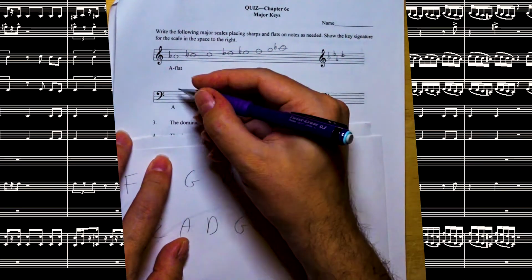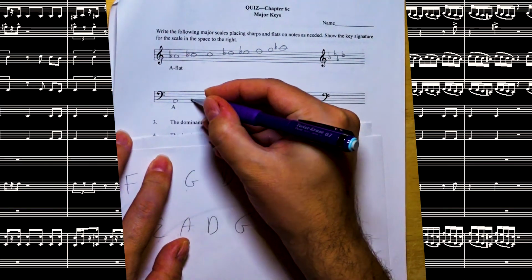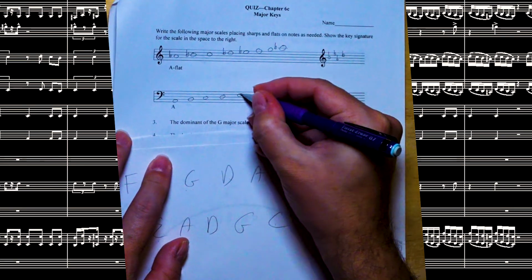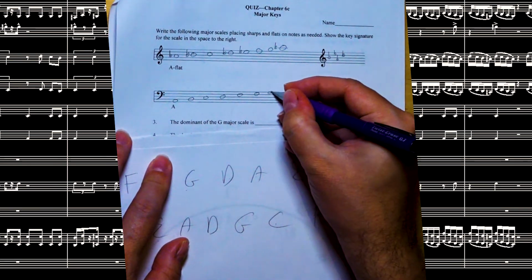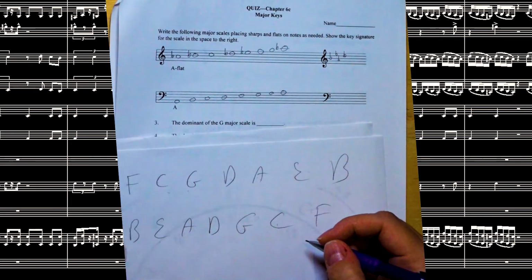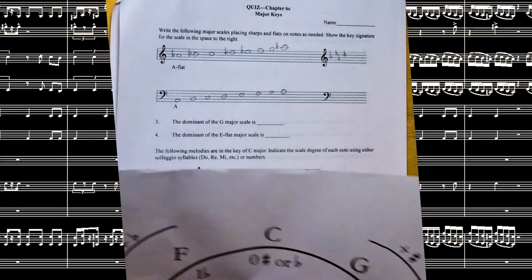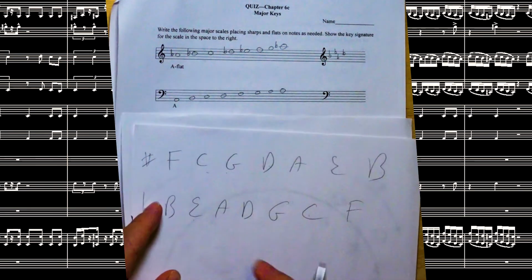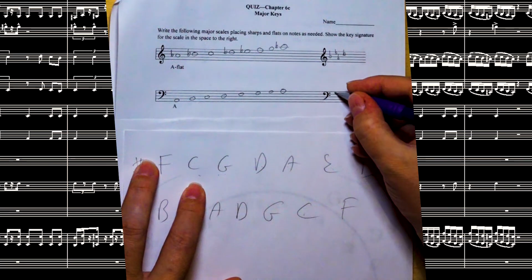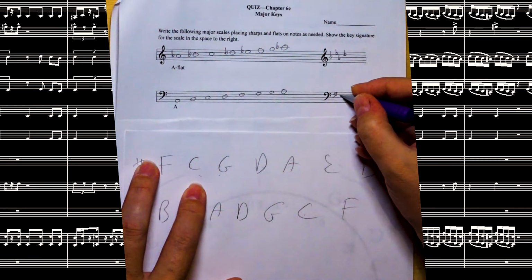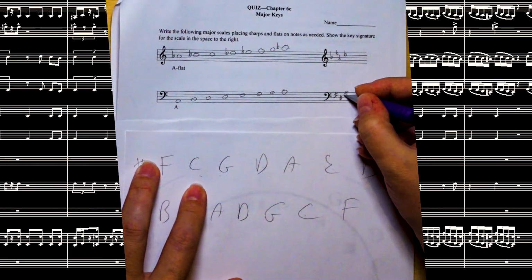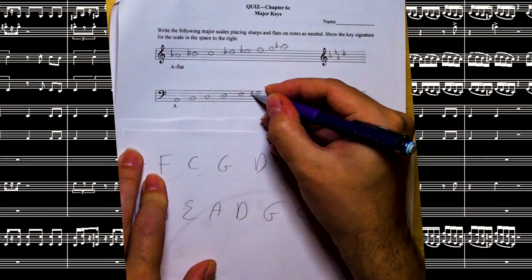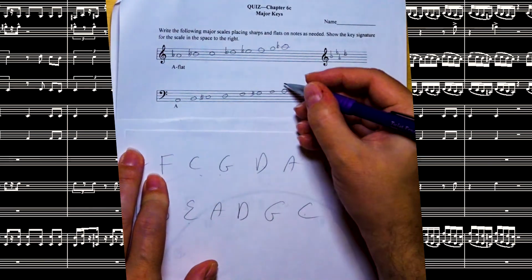All right, they want an A. Want A major. All right, A major. 3 sharps. F, C, and G. All right, so let's go to an F, let's do a C, and a G.